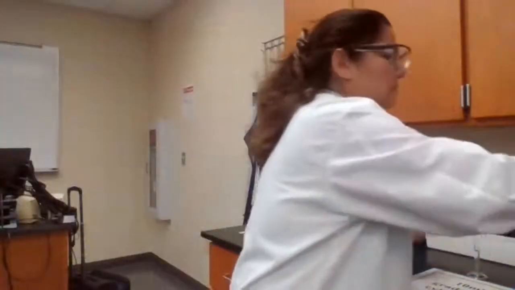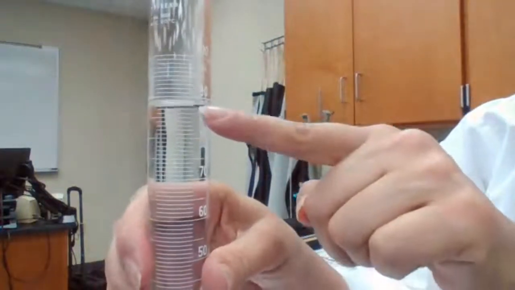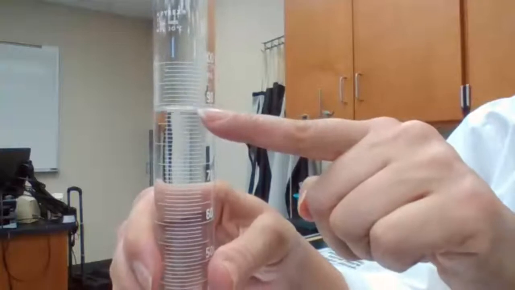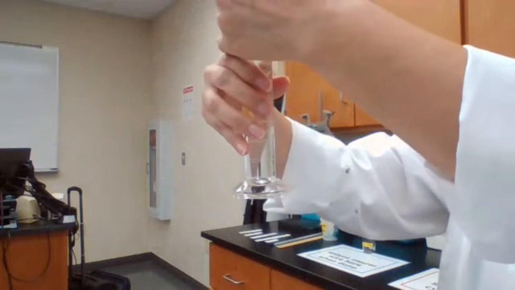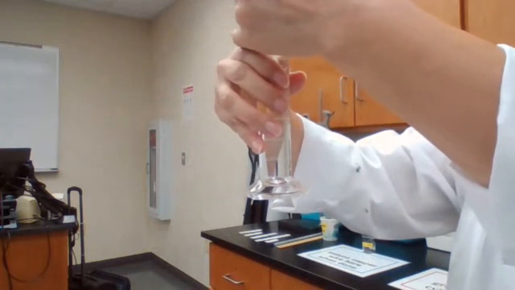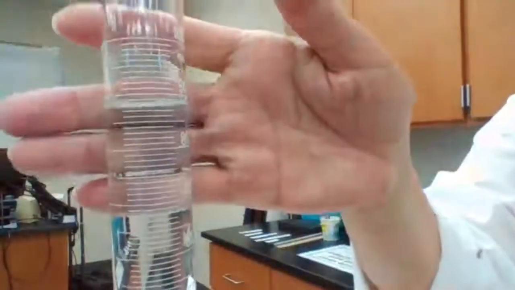And then number 2 is measuring the volume in the 100 ml graduated cylinder. That number is now between 80 and 90, so we have to count how many lines over 80 or below 90. Let me keep the angle so you can see it better.